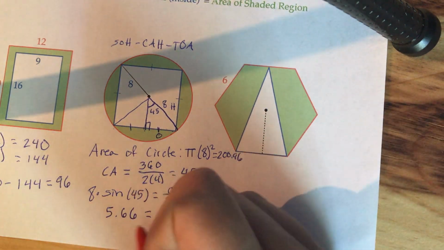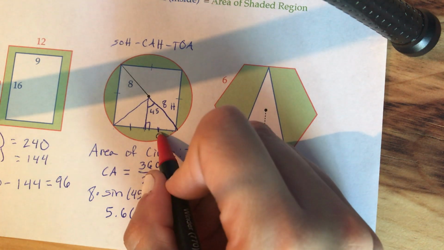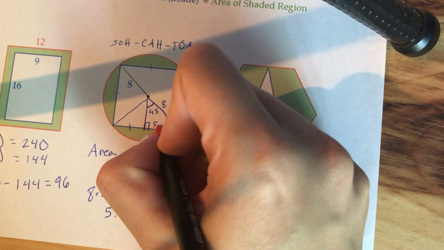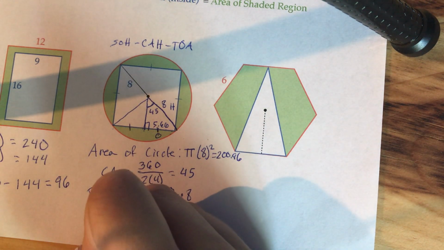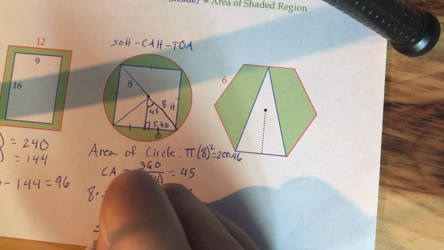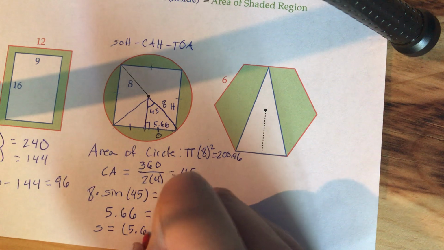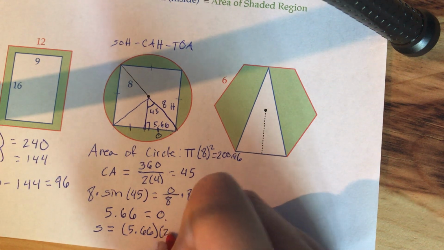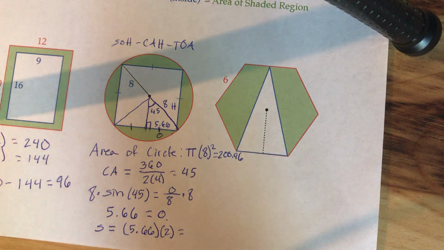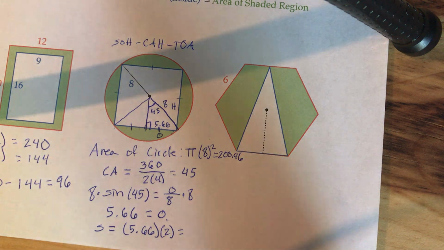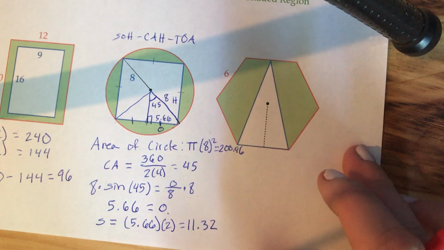Okay, so that opposite length is 5.66. So if this is 5.66, I can find this whole length by doubling it. So the length of my side would equal 5.66 times 2. Okay, and when I double that, I should get, let's see, 11.32.